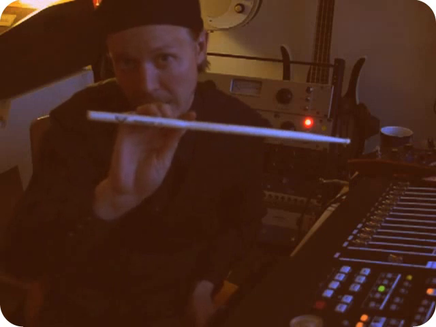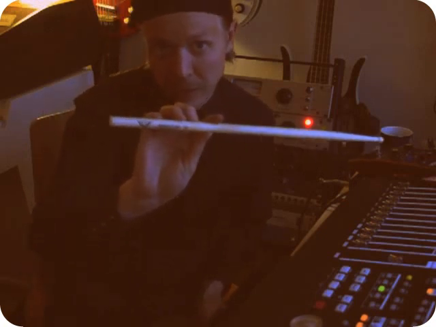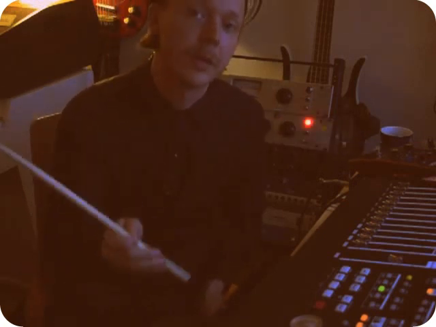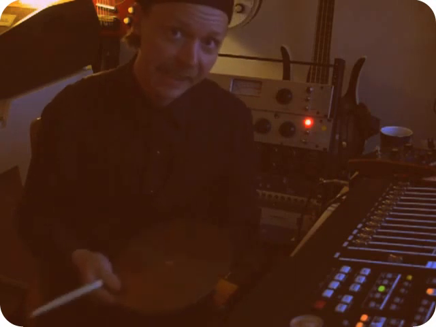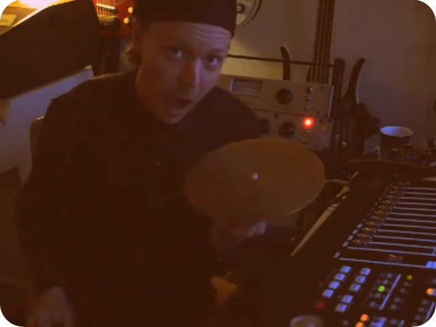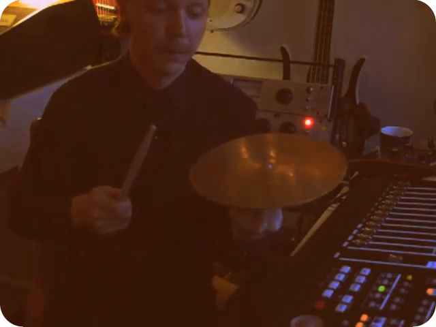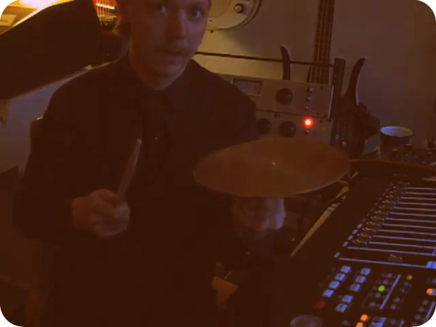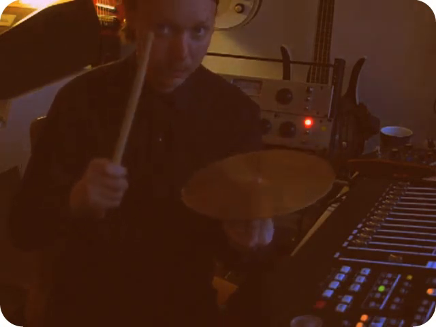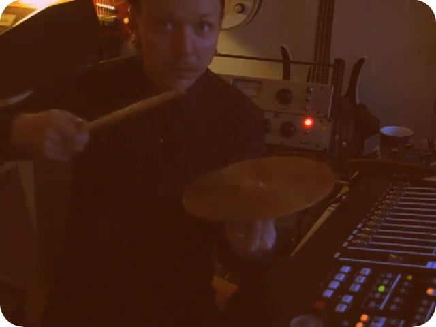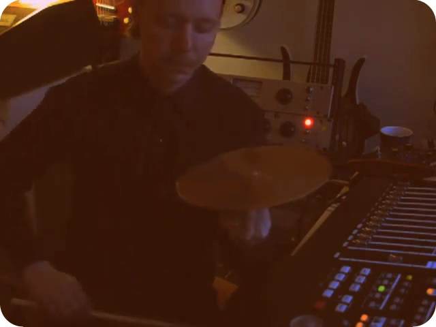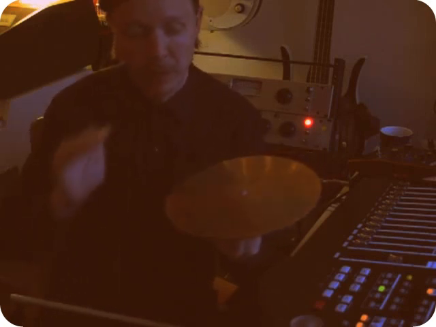And this is what it sounds like. I will play it with a drumstick. This is a Vater Manhattan 7A drumstick that I'm using now to play this. And you can buy this exact cymbal at mycymbal.com. And this is, of course, the funny part.